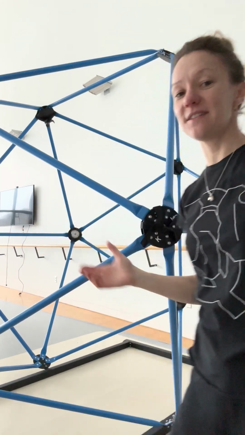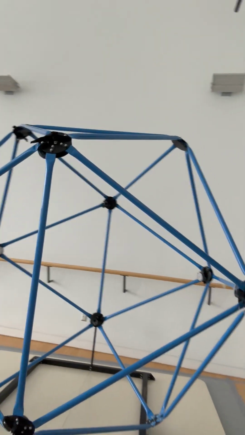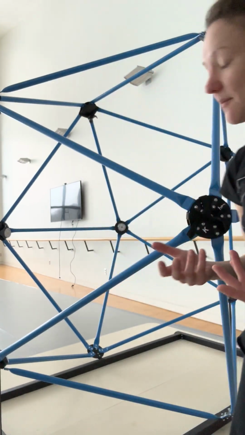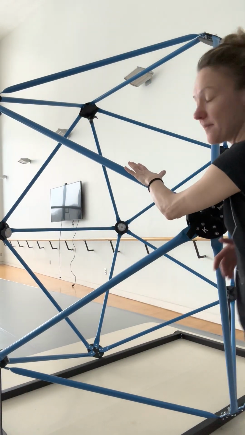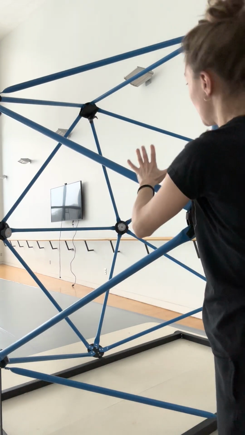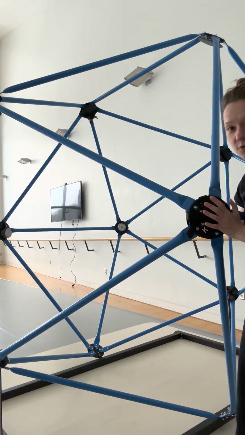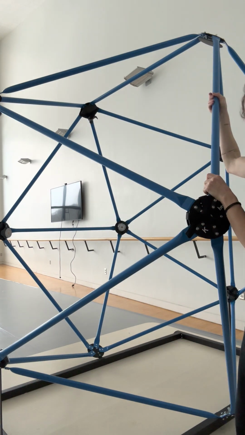So the first thing, what is the shape? This is called an icosahedron. I'm going to back up and let you see it. There you go. The icosahedron is one of the 5 platonic solids. It's a really interesting shape in terms of math and geometry. Each one of these is an equilateral triangle. There are 20 of these triangles or faces. There are 12 of these corners or vertices, and there are 30 of these blue edges.